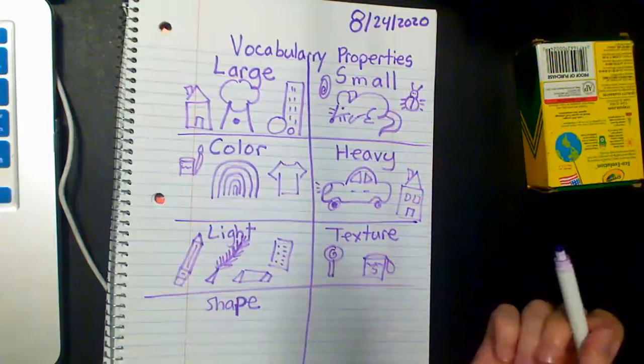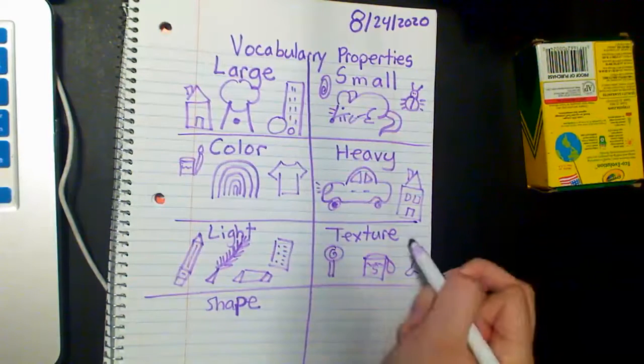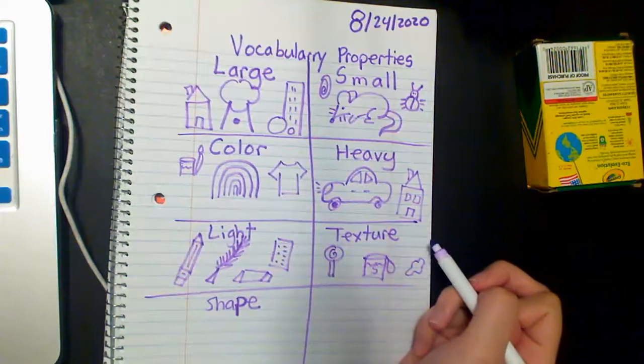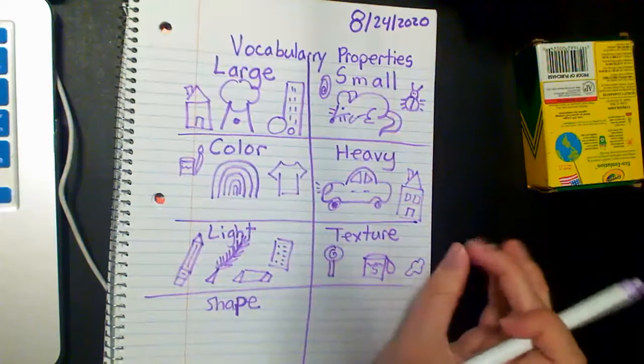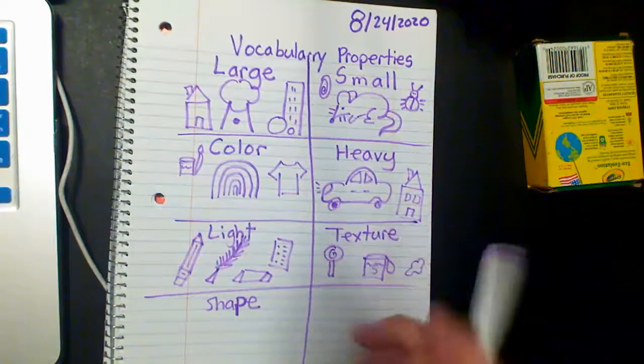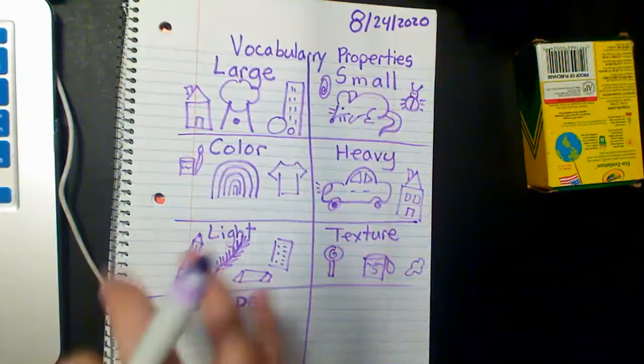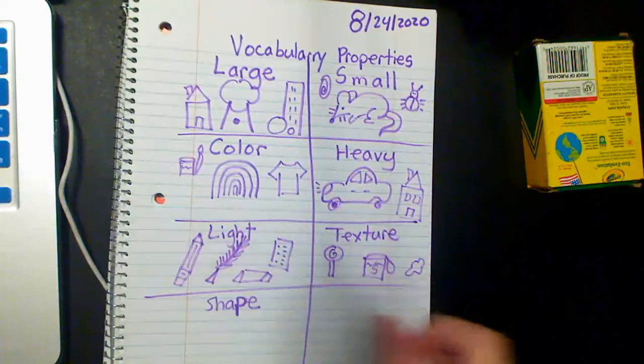You could draw a rock if you wanted, a crazy rock. You could draw a piece of gum that's chewed because that's goopy. So those are some ideas for texture. Texture is like sticky, slimy, squishy, crunchy, anything like that.